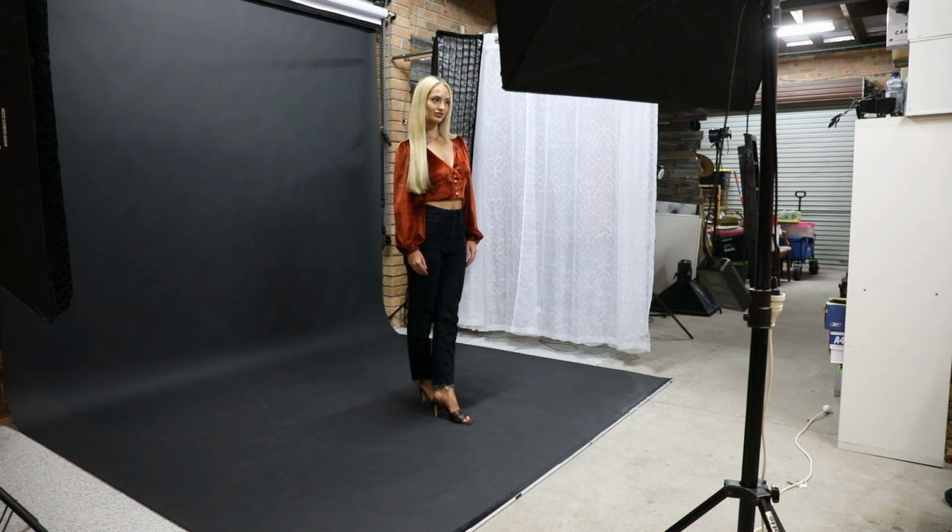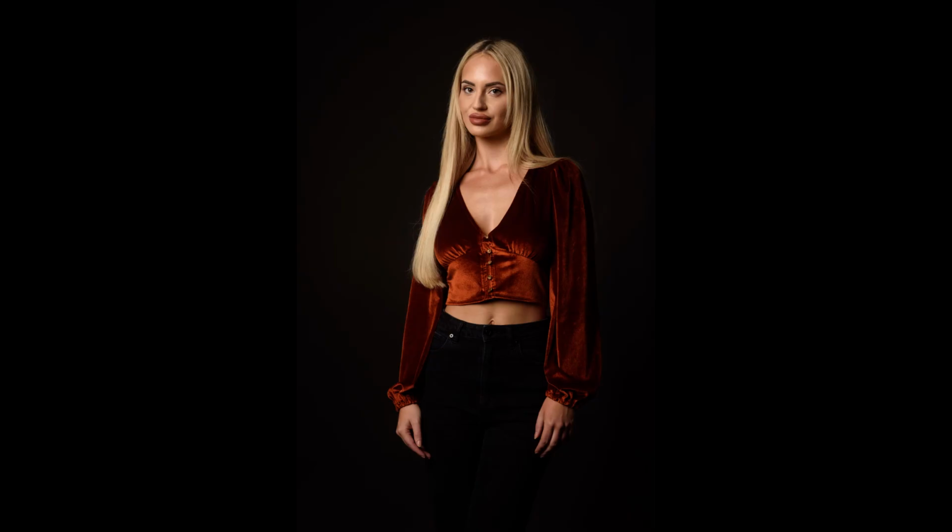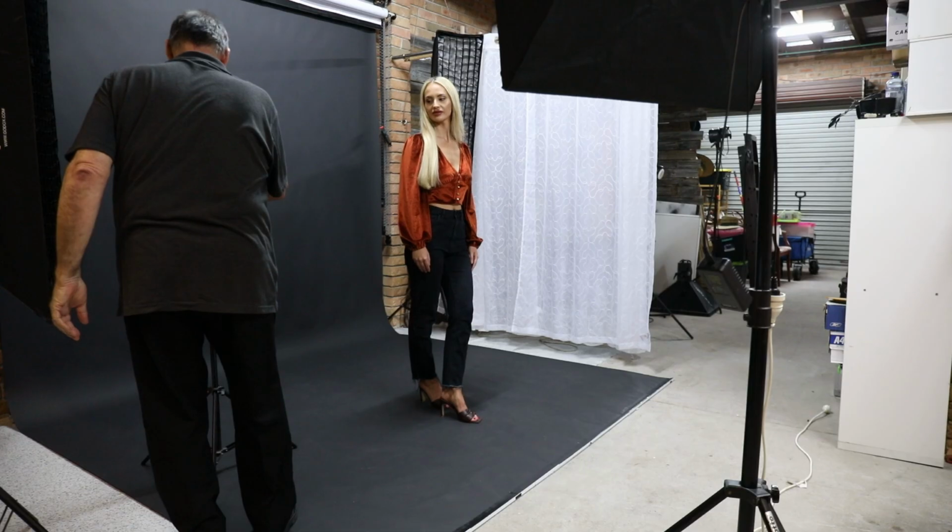Here we go. All right, terrific. Our black background is a little bit stark, but we're going to improve on that as we go through. We're going to play around with different lights, put a little bit of light on the background and see the difference that makes.